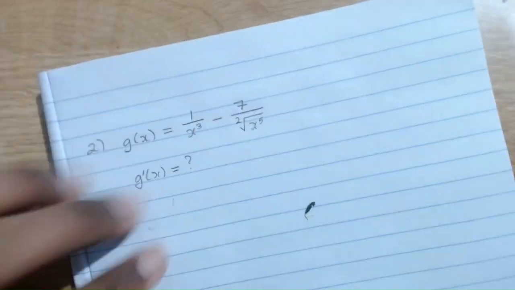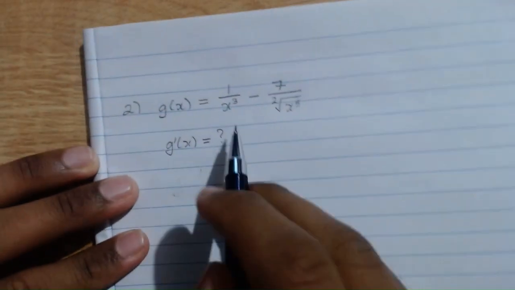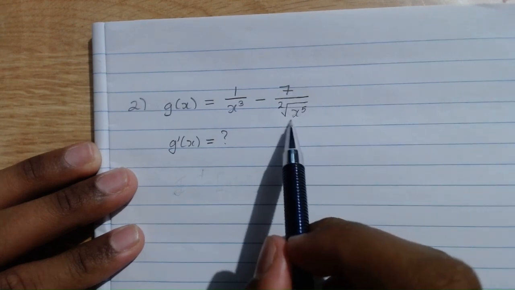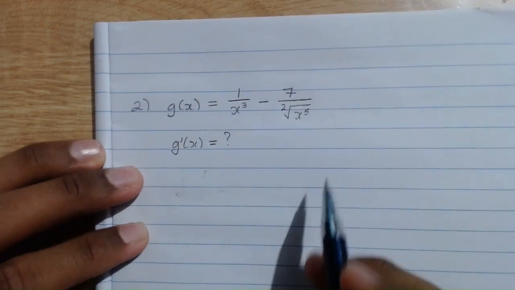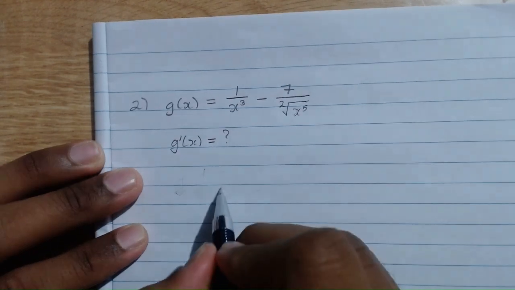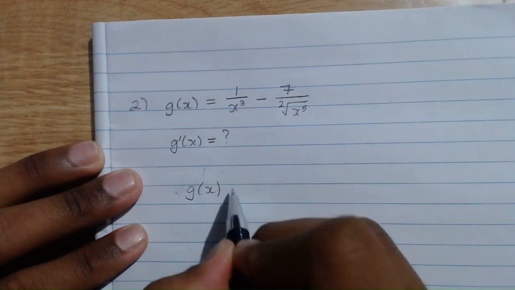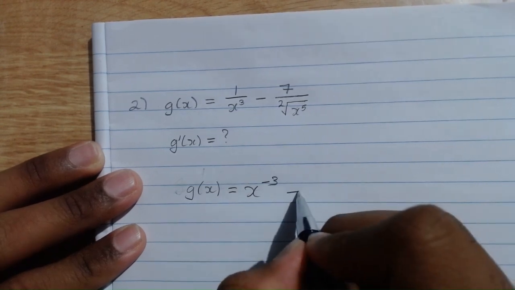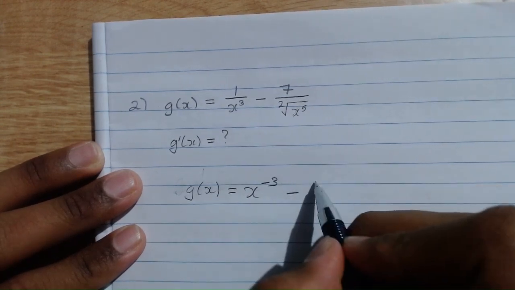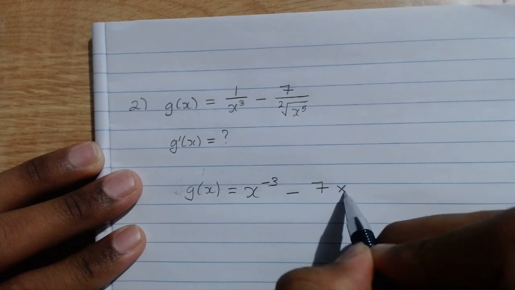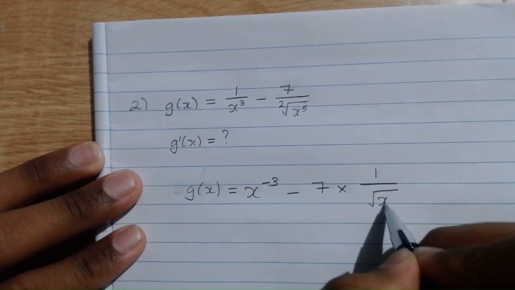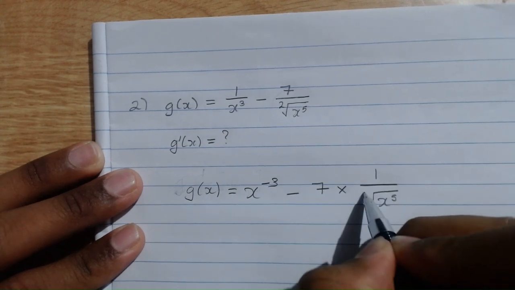So we have g of x is equal to 1 over x cubed minus 7 over the square root of x to the power of 5. Now 1 over x cubed, that's the same thing as x to the power of minus 3. And then this is going to be 7 times 1 over x to the power of 5 squared.